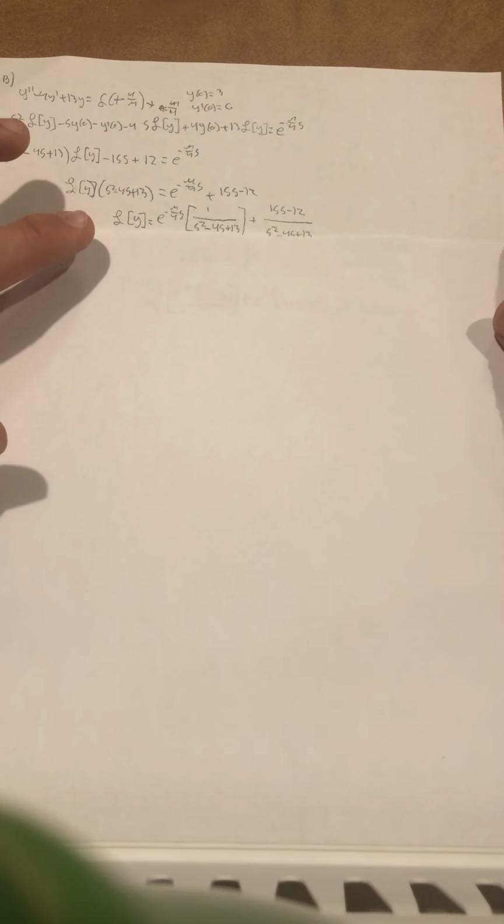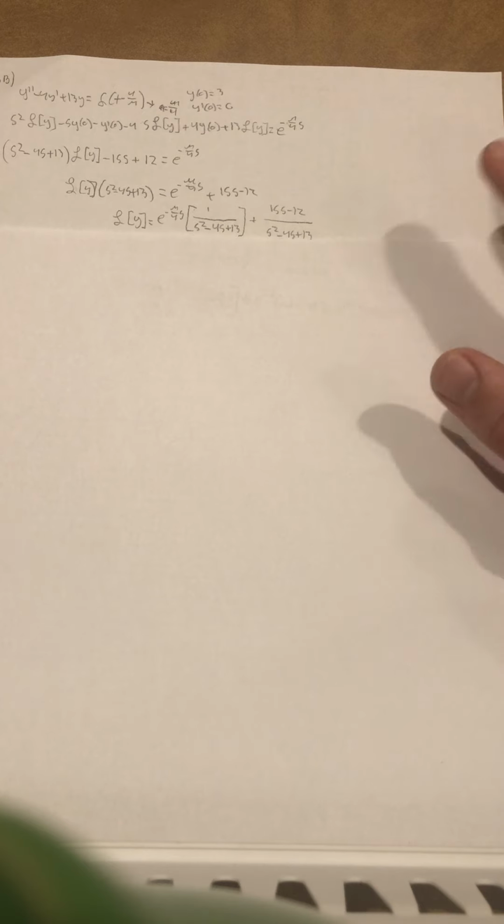Then we divide over and separate it out because it gets a little funky when we have our e to the negative pi over 4s. I was trying to do partial fractions, and then I realized I did not need to, because with the rules that we know, this actually works out a lot better than it looks.